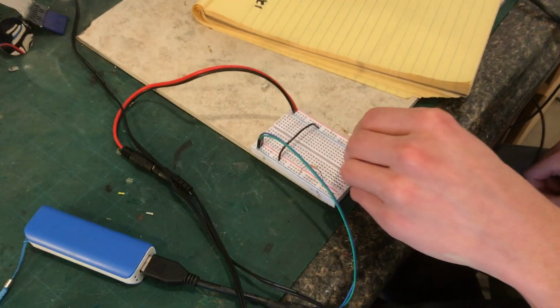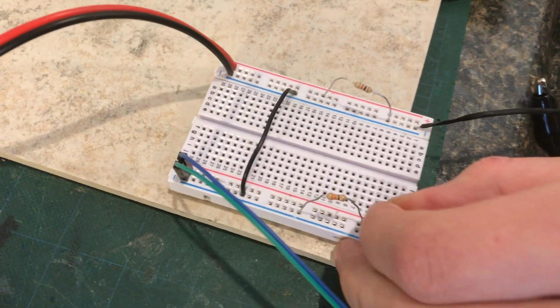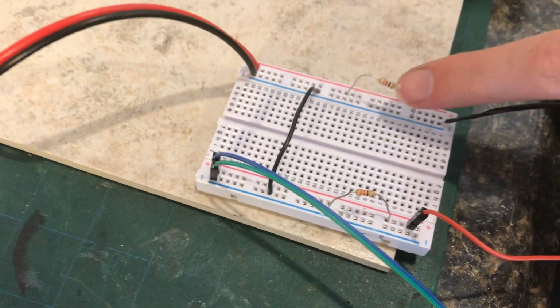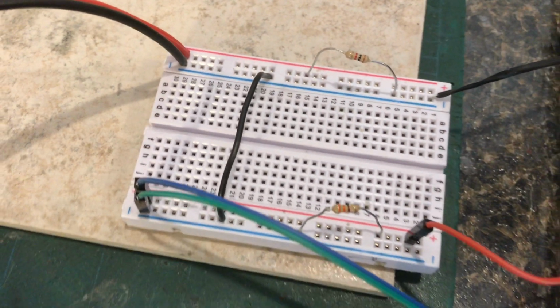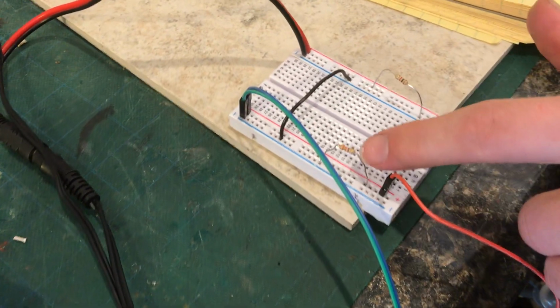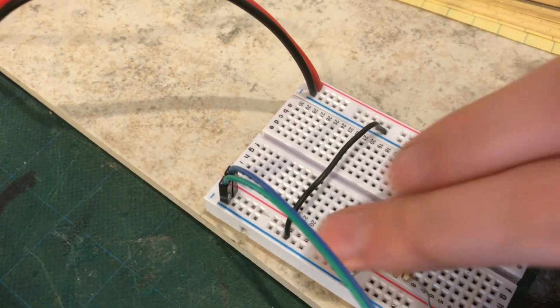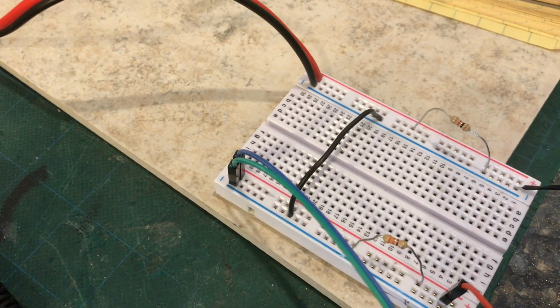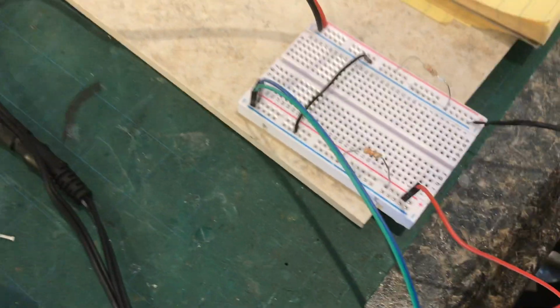I'm just going to switch my probe over to the other one. I have a different resistor. It's a 330 ohm, because it's a 5 volt load. It wouldn't be fair to put a 1K on both sides, because this is a 12 volt and this is a 5 volt. That's not a perfect ratio, but it's better.